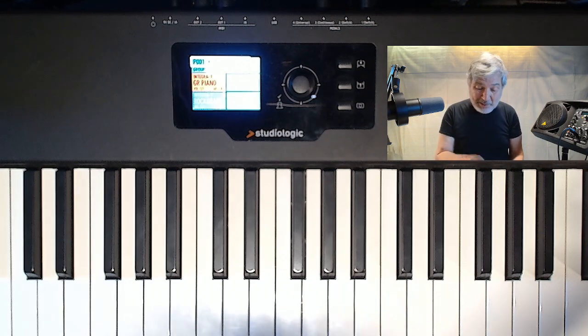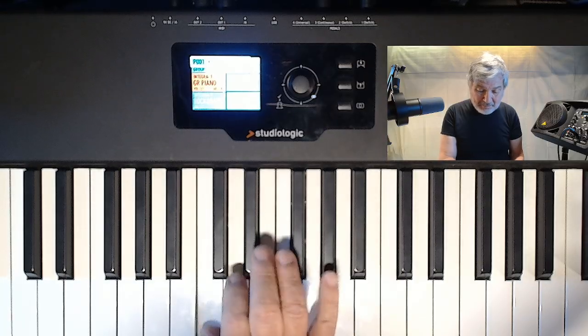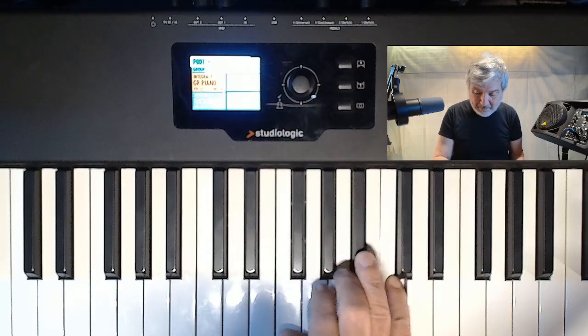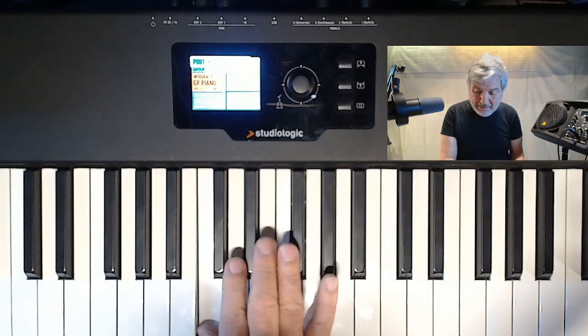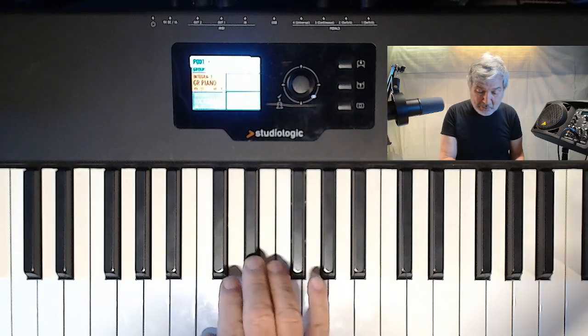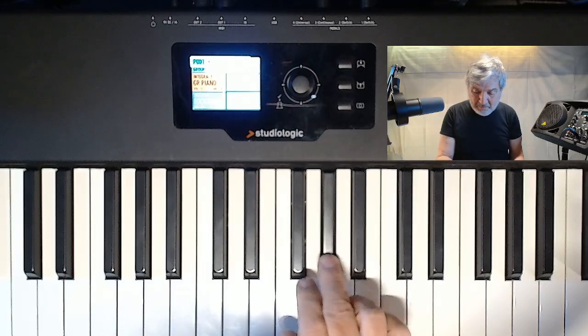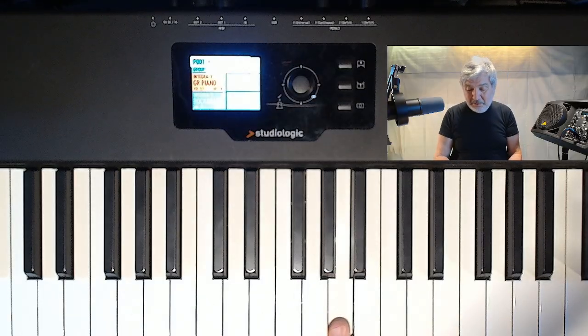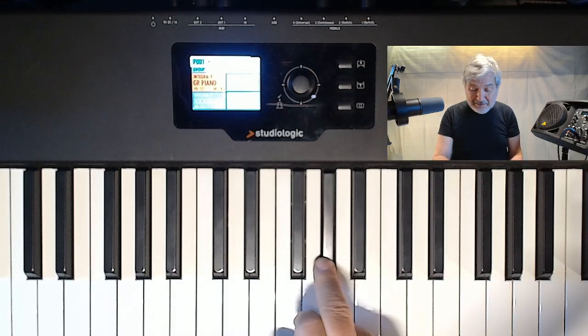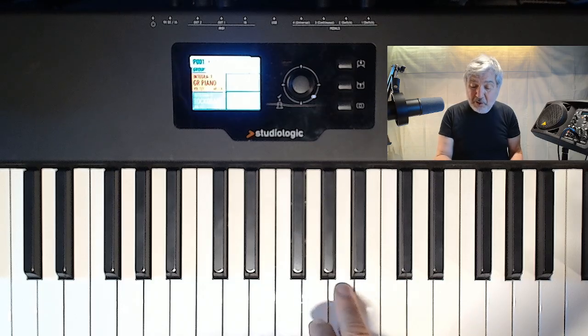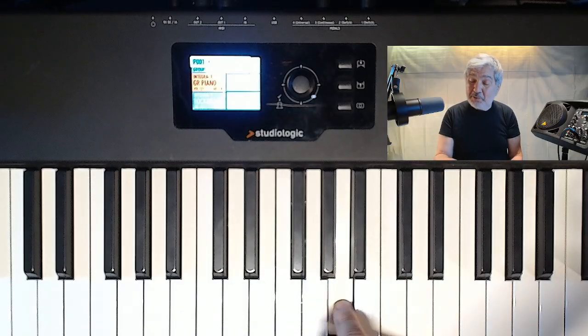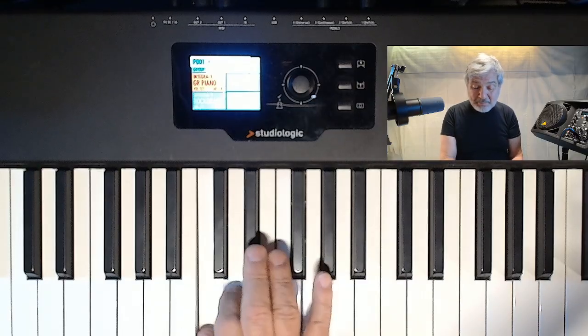If you notice the difference between the Dorian mode and the Aeolian mode, it is this note, the sixth note in the scale, which is flatted. It is a half step down between the Aeolian mode and the Dorian mode. So the Aeolian mode uses this note, the Dorian mode uses this note. Otherwise, the scales are the same.